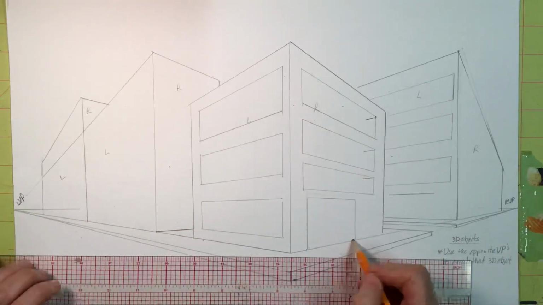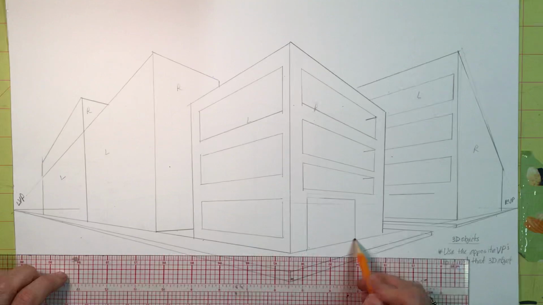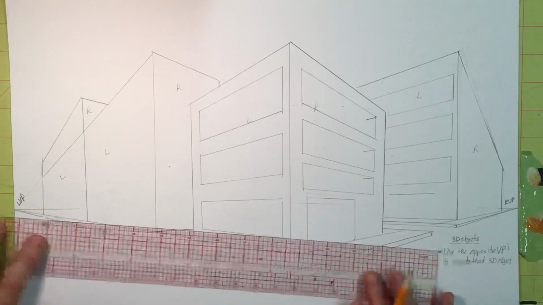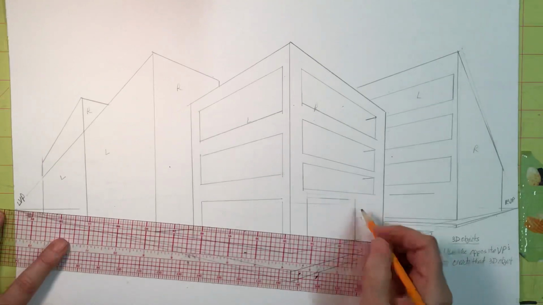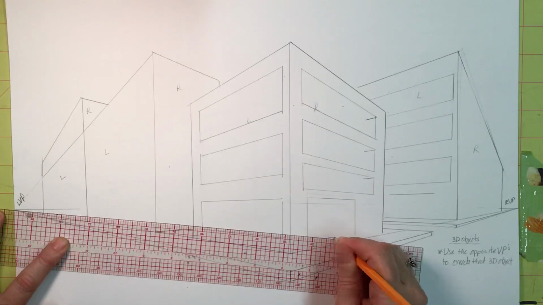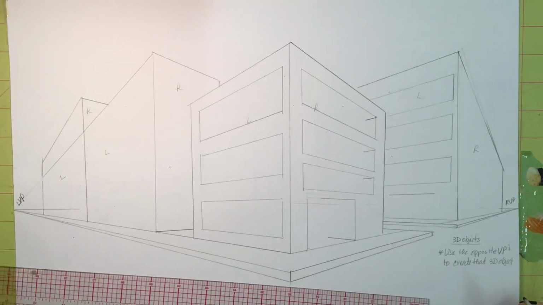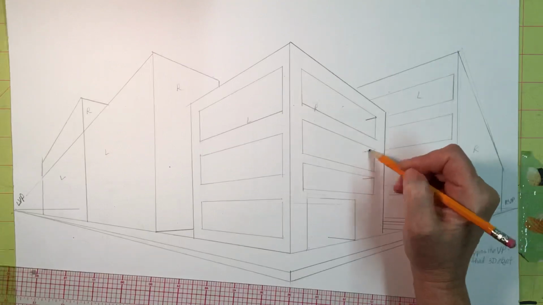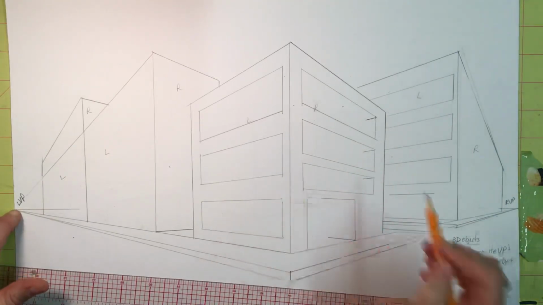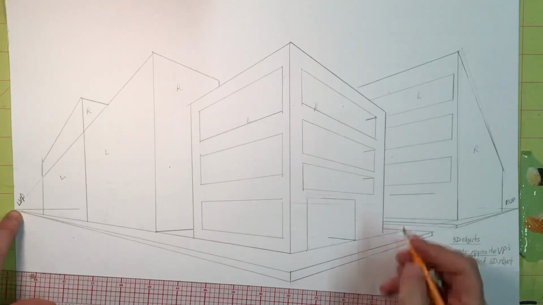Now, if your window or door is below the horizon line, right, you'll switch to the bottom corner. So I'm going to push this door in as well while I do my windows. So it's going to look like there's a little alcove there. So all 4 of these lines are going to the LVP because I'm on the right side of the building, because we're using the opposite vanishing points.